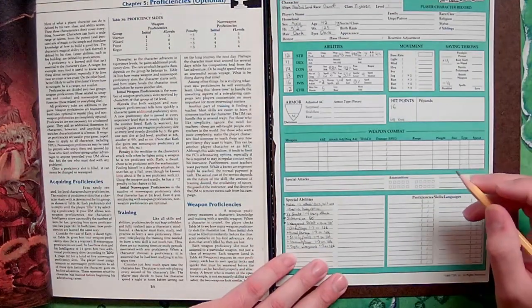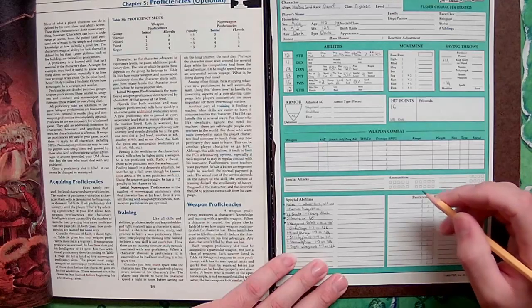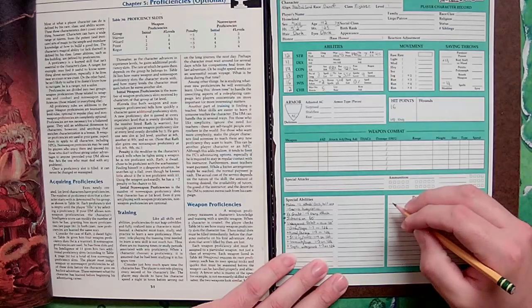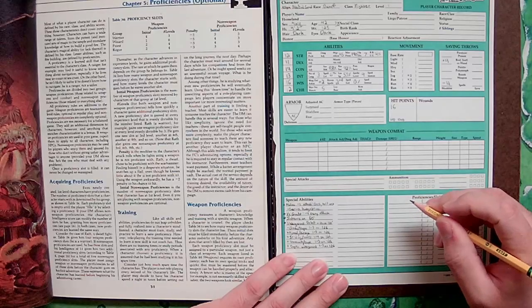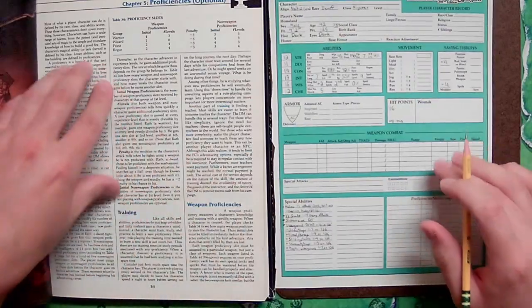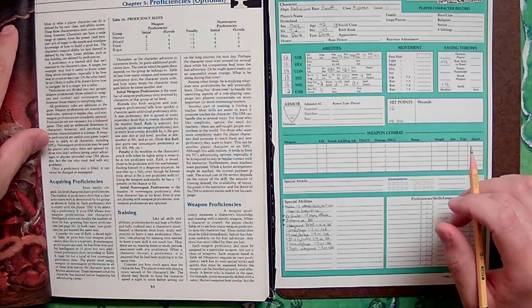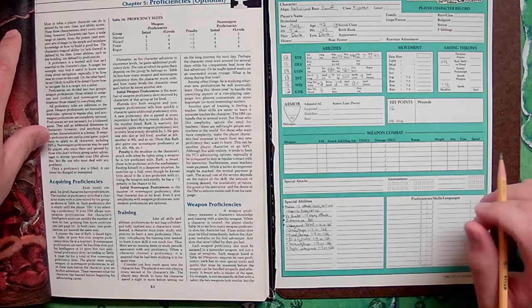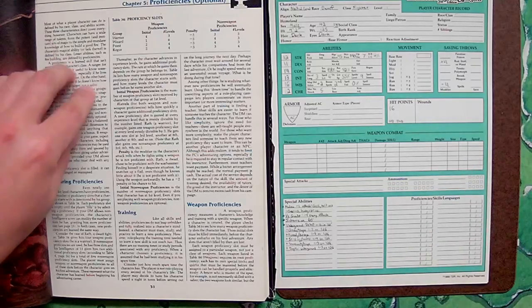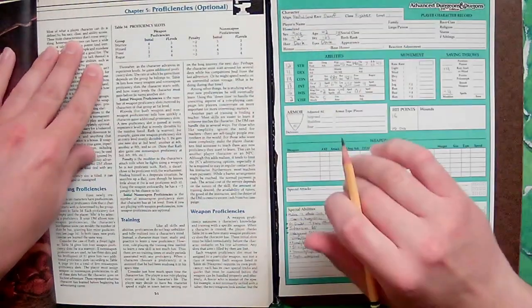So, we have warrior. So weapon proficiencies, initial 4. Thereafter, as the characters advance in experience level, they gain additional proficiency slots. The rate at which. Interesting. So it's a little confusing to me at first, but I want to learn while you're watching.